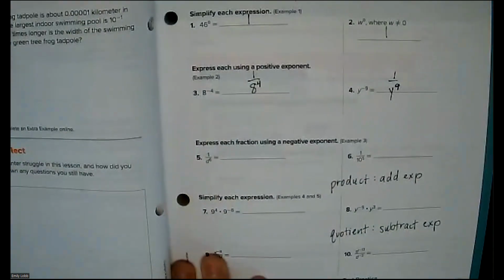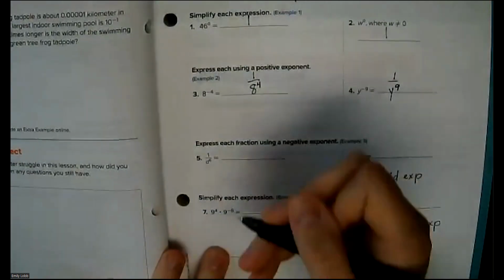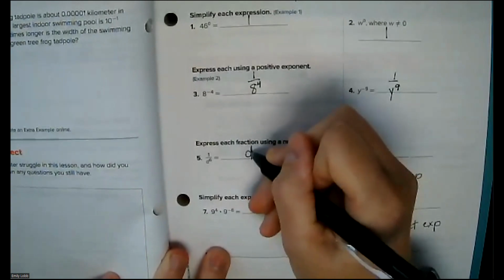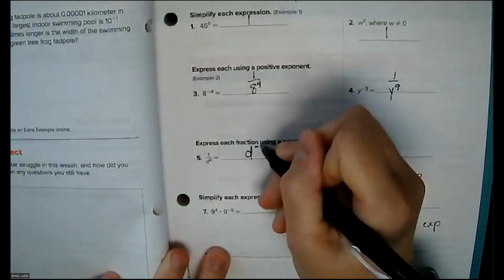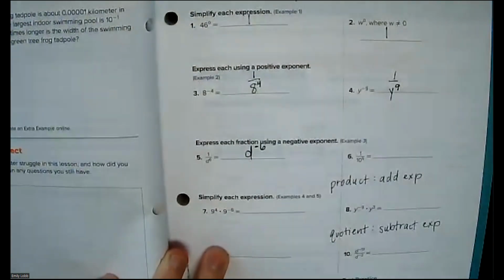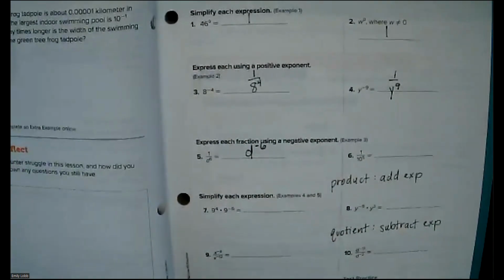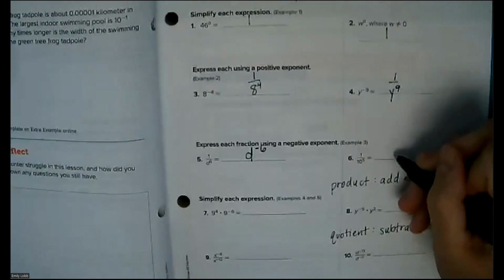Then a to the power of -6. Careful, I think that's a D. Oh, so this is D to the power of -6. It looks like a 9. I mean an A. It does kind of look like an A. And this is 10 to the power of what? -5.